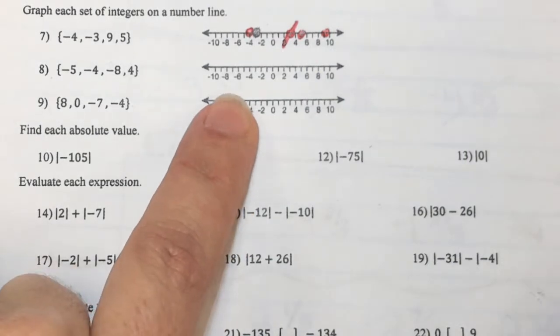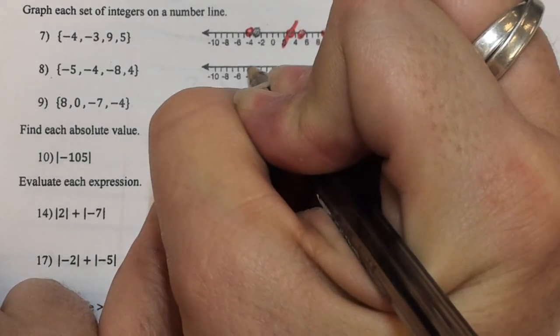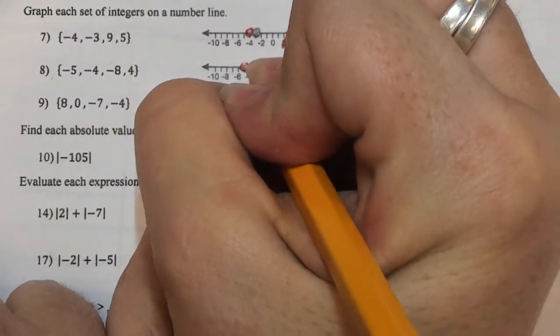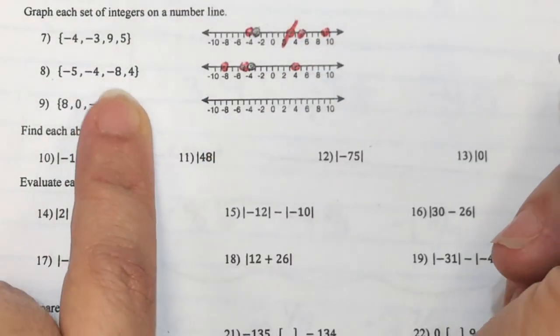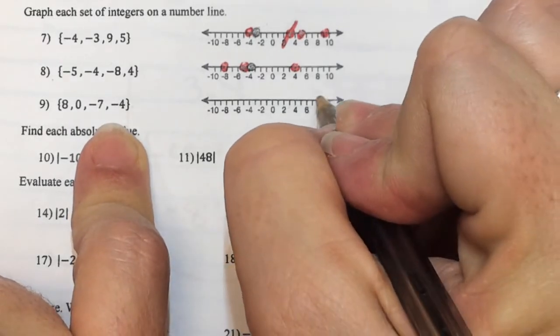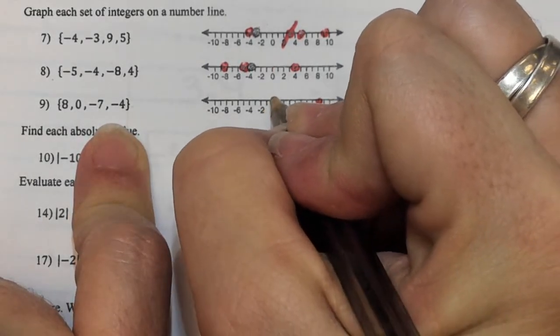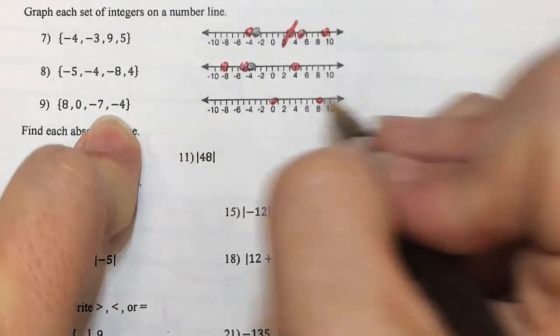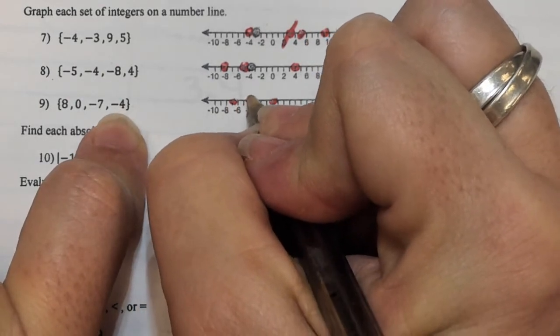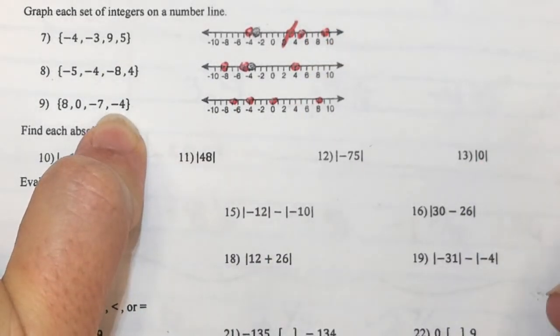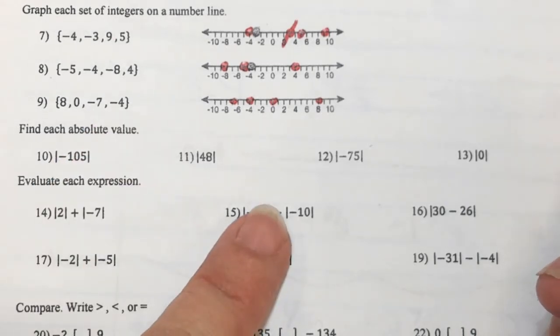Okay, here we go. Negative 5 on this one, I'll try to put it in the right spot, is right here. Negative 4 on this one is right next to it. Negative 8 is down here. And 4 is right here. Okay, and the last one here. 8, 0, negative 7, which is right there, and negative 4. Yes, you have to. I'm in the middle of reviewing for a test.